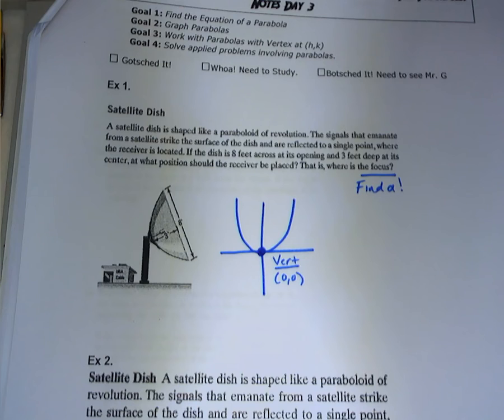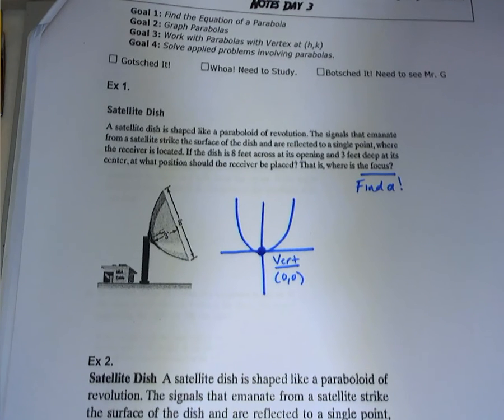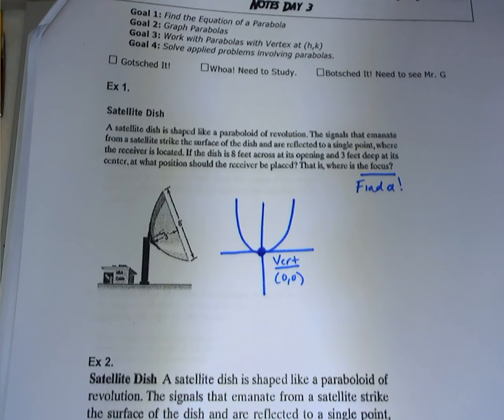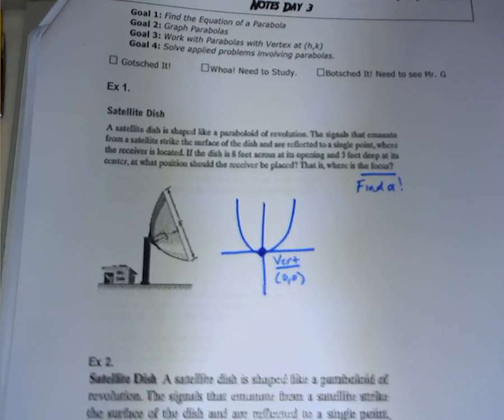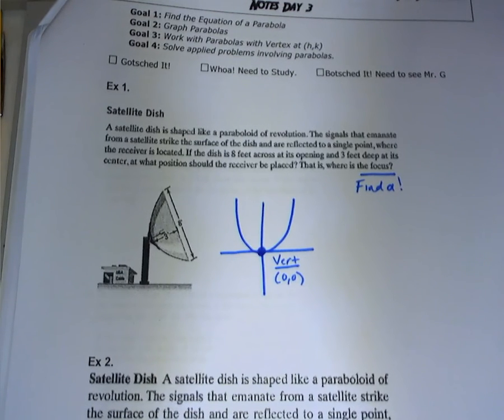All right, what other information did they give us? The distance from the vertex to the focus. Yeah, that's what we're going to find. We've got to find A, the distance from the vertex to the focus. What information did they give us in the word problem? 8 feet.